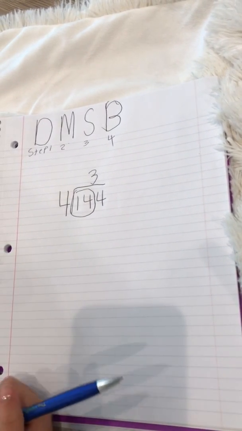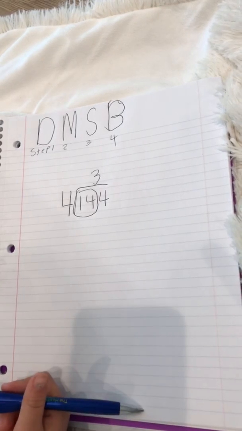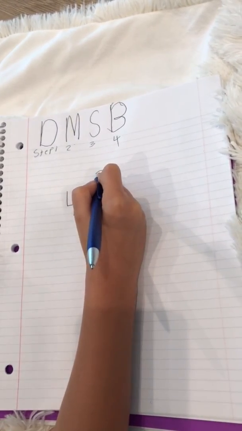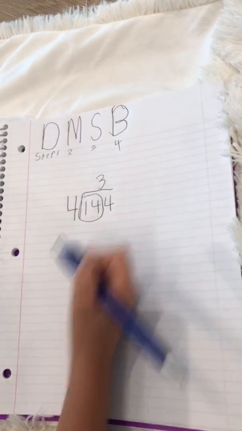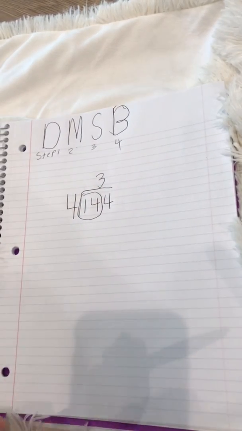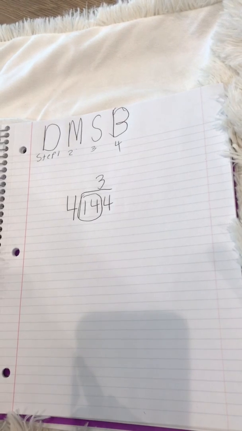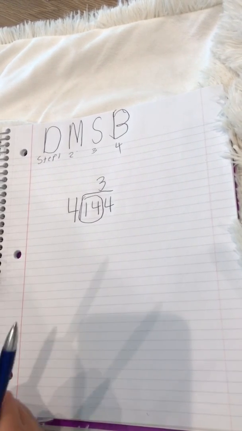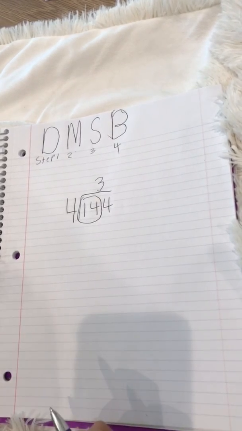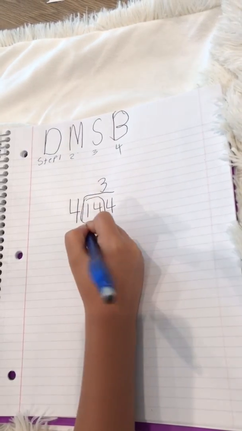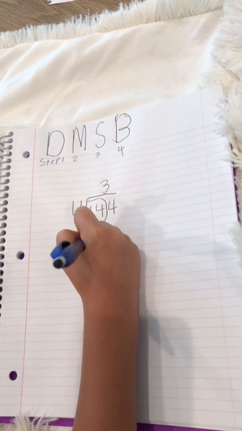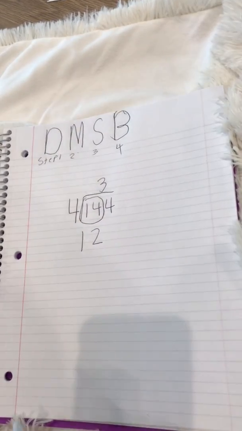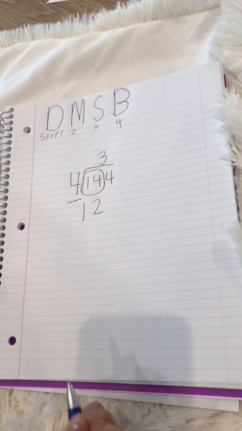Now we have to multiply, because we just did division. Can you believe it? So now we have to multiply 3 times 4. Okay, so let's think about that. 3, 6, 9, 12. So it is 12. Now we're on to subtract. So because we got that 12, we want to put our 12 right here. So we have our 12, and now we have to subtract these.